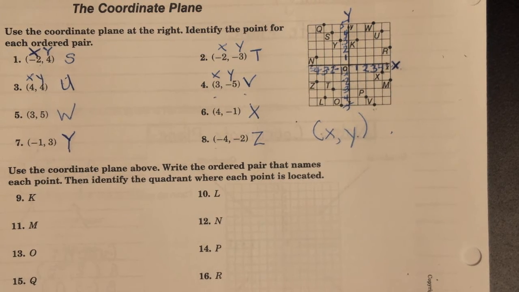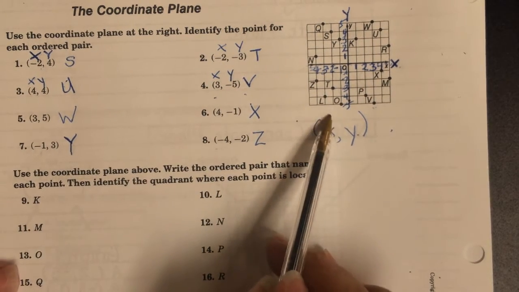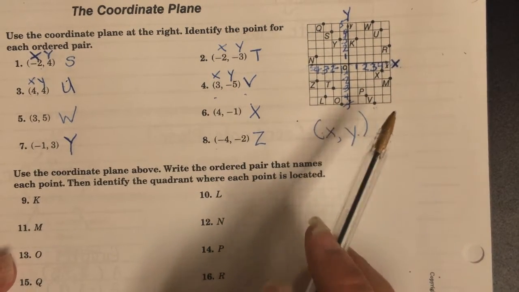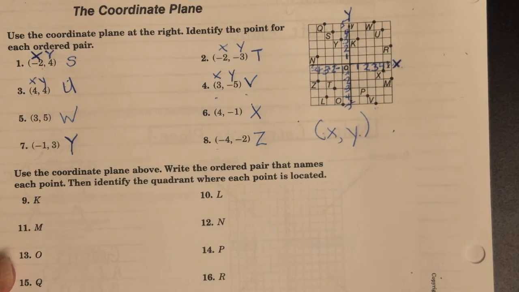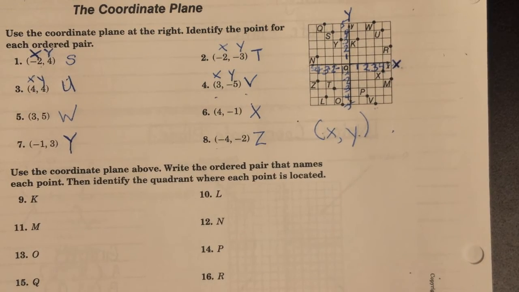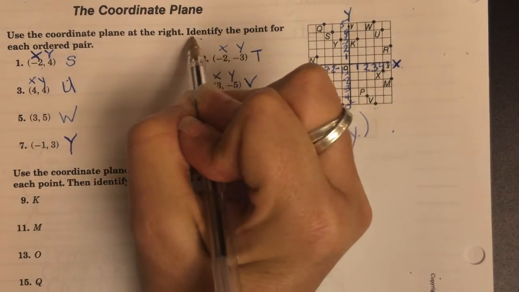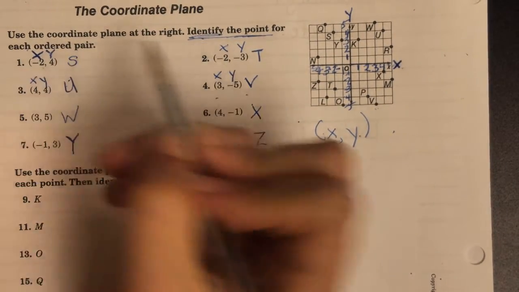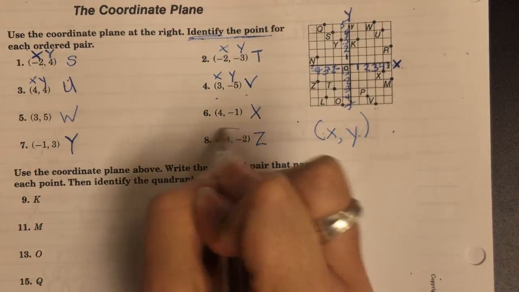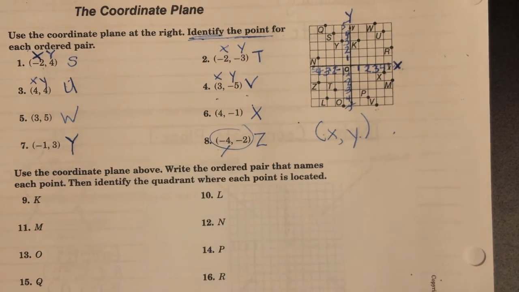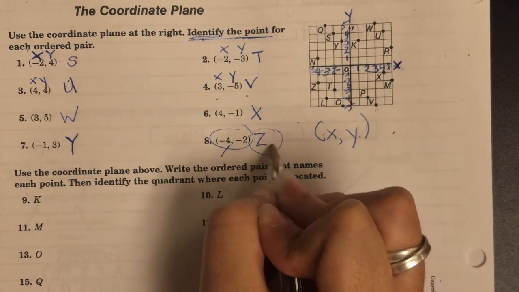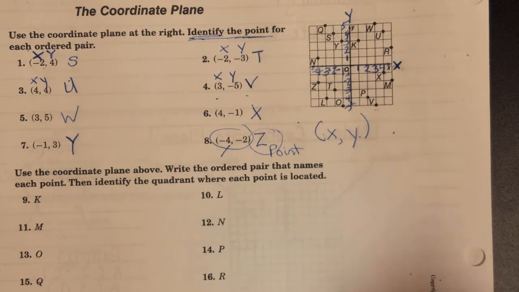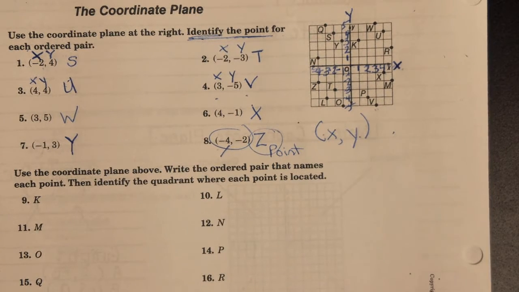So the second part. I want you to notice this. I want you to look at directions because tonight's homework is not any different, but kids are giving me the wrong answers, okay? Look right here. It says identify the point for each ordered pair. This, like the parenthesis thing, is an ordered pair. The letter is the point, or the fancy name for it, okay? That's not hard, but I need you to read directions.